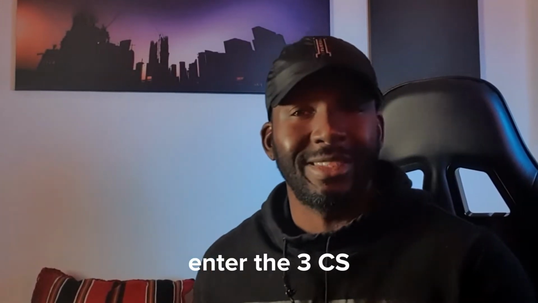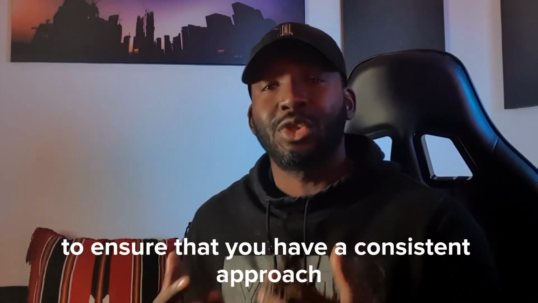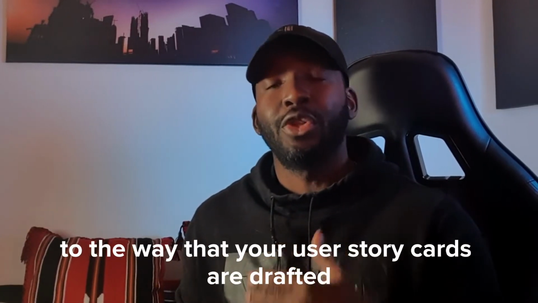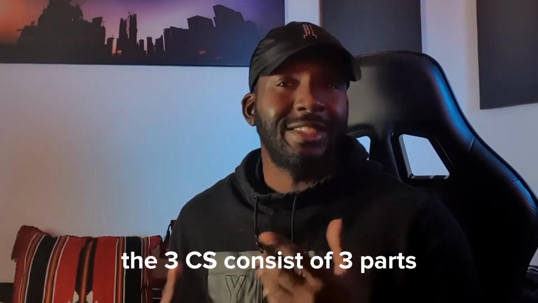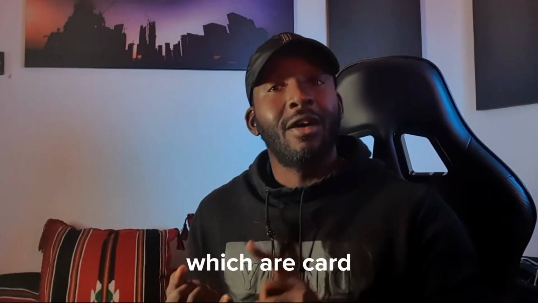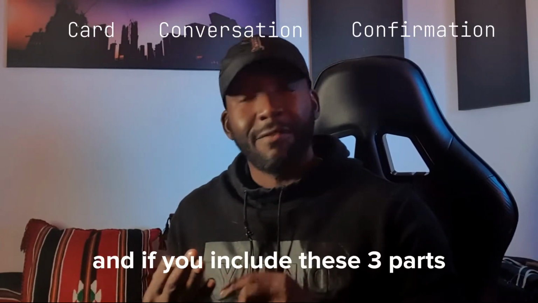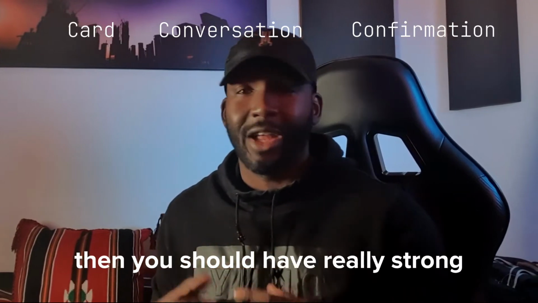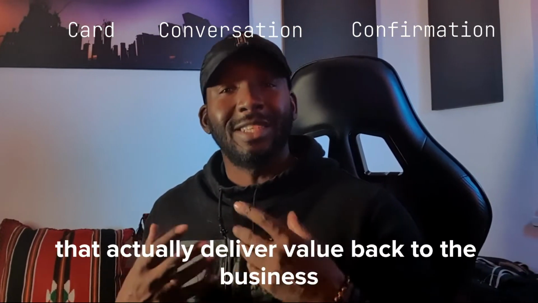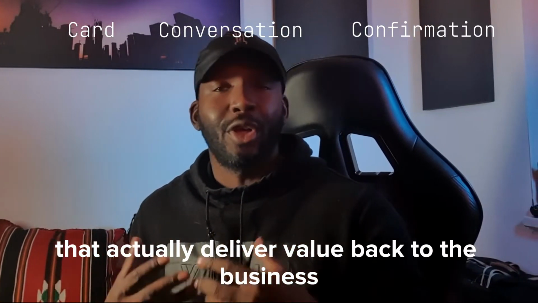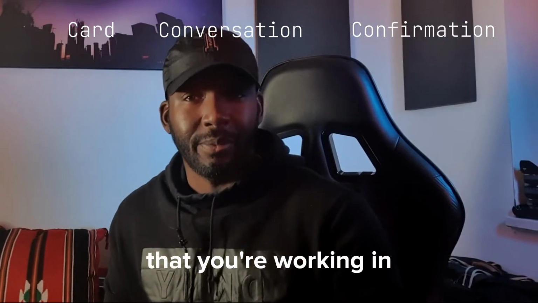Enter the 3 C's. The 3 C's are an agile method to ensure that you have a consistent approach to the way that your user story cards are drafted. The 3 C's consist of 3 parts, which are card, conversation, and confirmation. If you include these 3 parts, then you should have really strong agile user stories that actually deliver value back to the business and back to whatever project or product that you're working in.